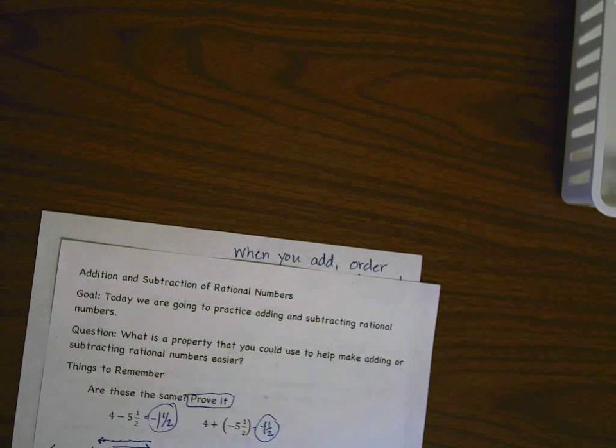All right, so let's go back to our goal for today. Our goal for today was to practice adding and subtracting rational numbers. The question I want you to think about is, what property could you use that would make adding or subtracting rational numbers easier? And I think you know the answer to that. It starts with a C.